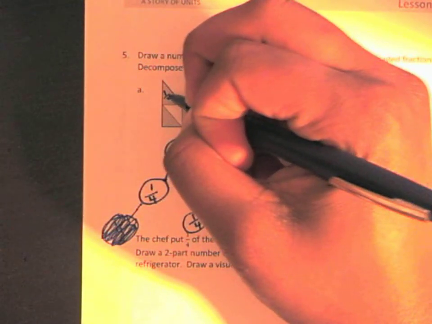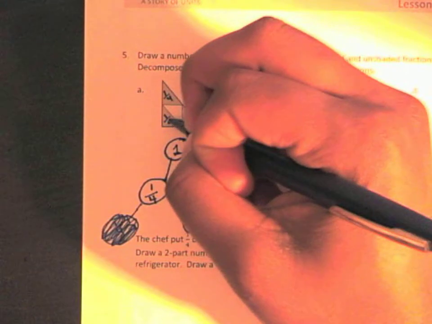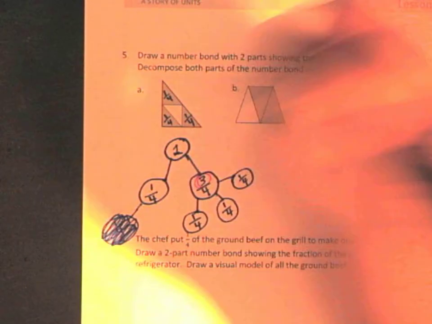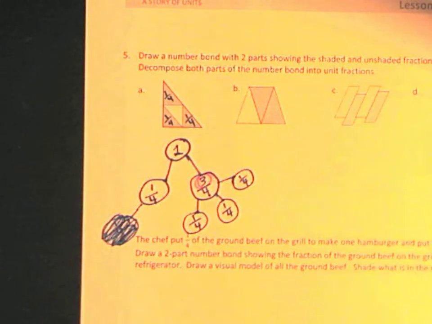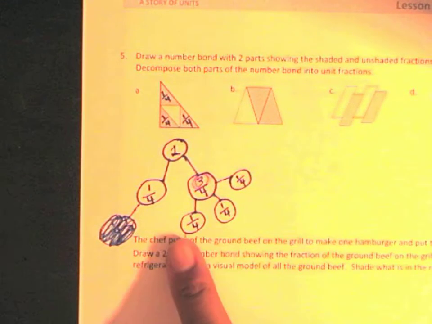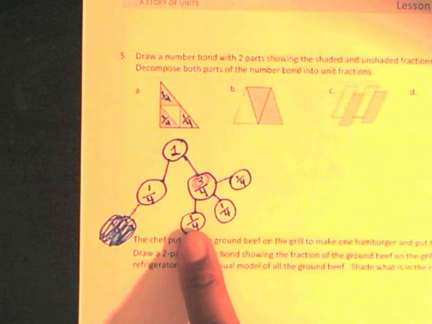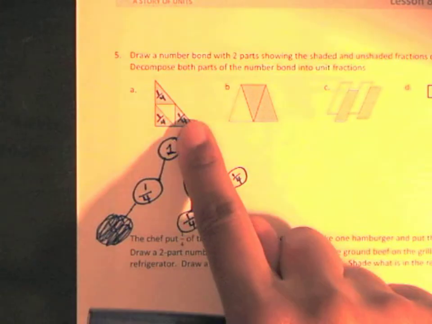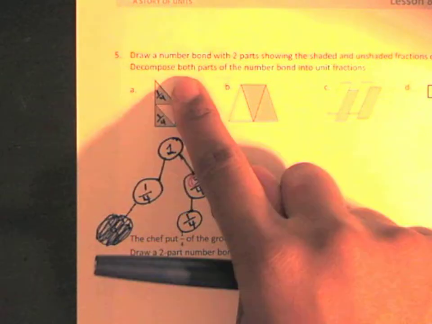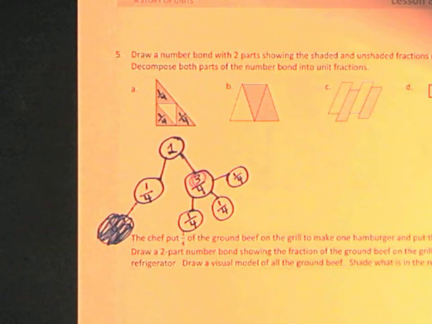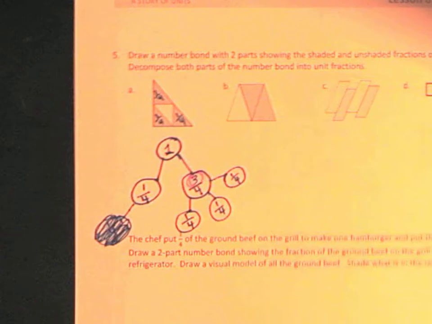Okay? So that's just like for the shaded parts here. I have 1 over 4 that's shaded here, 1 out of 4 that's shaded here, and 1 out of 4 that's shaded here. That's the same thing. It's just representing the shaded parts. There are 3 out of 4 total, but I wanted to break this down to show you there's 1 out of 4, another 1 out of 4, another 1 out of 4. Okay, so that is how you break it down.